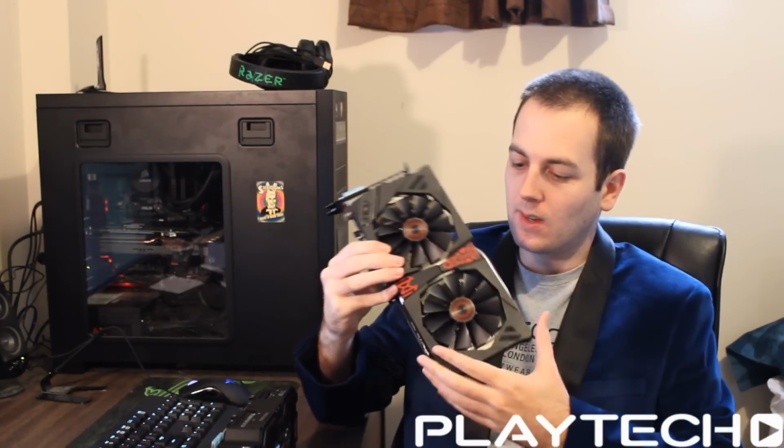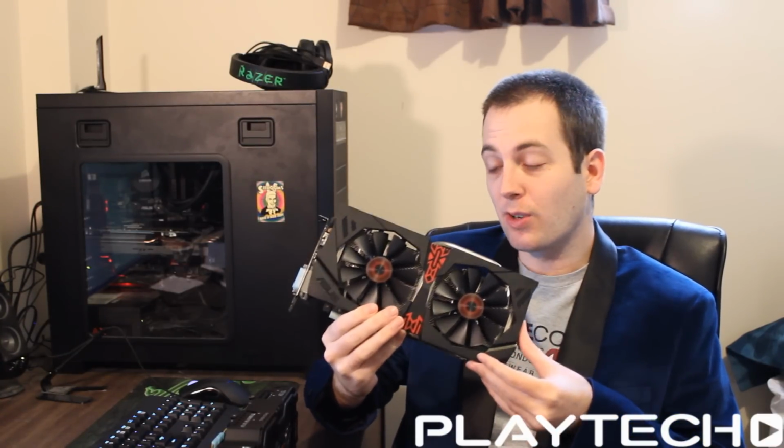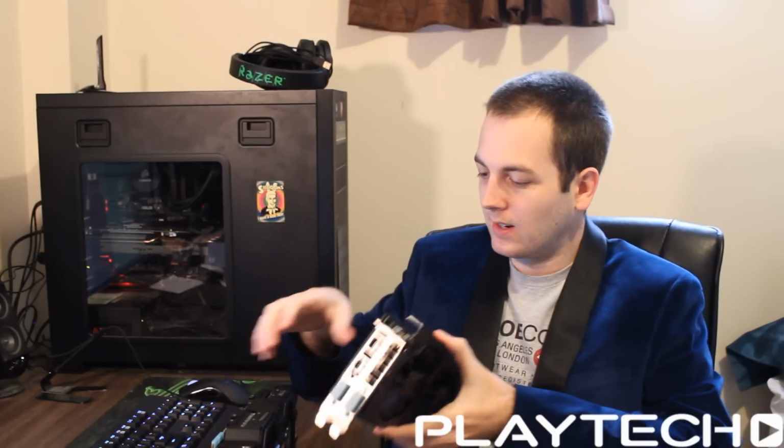My name is Kevin, and today we are doing a showdown of two AMD cards. It's going to be the Asus R9 285 Strix against the Asus DirectCu2 R9 280X.